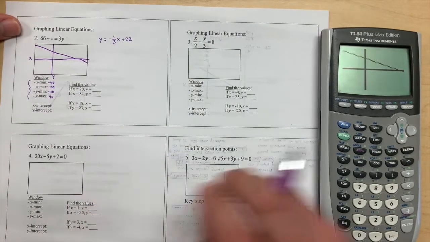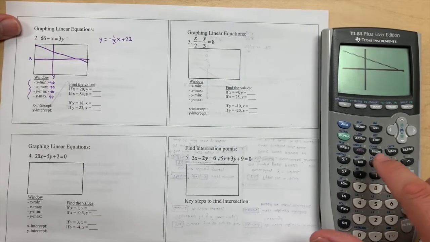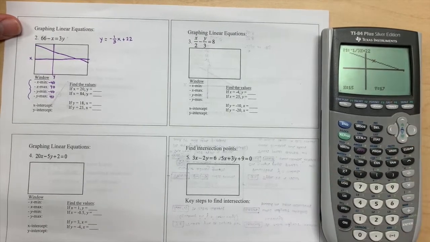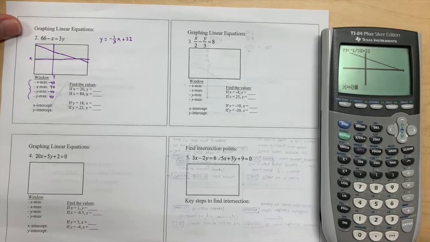All right, so let's figure out what those are. So y-intercept, remember I can do trace or second trace value. I'm going to type in 0 as my input. When x is 0, y is 22.